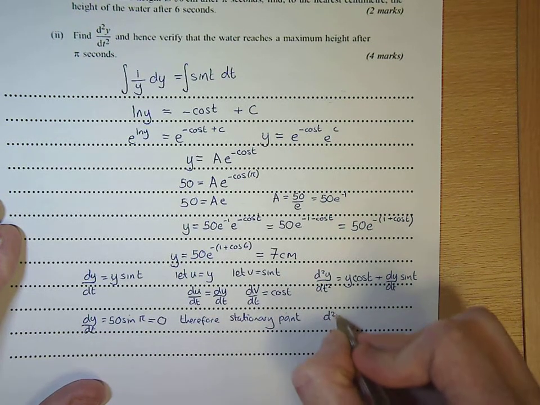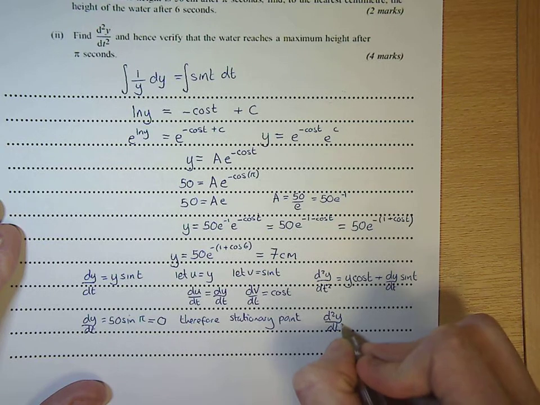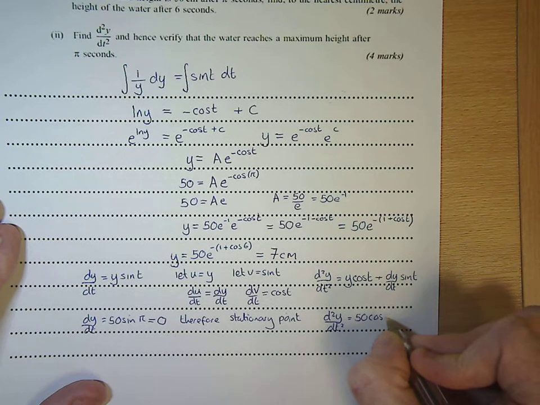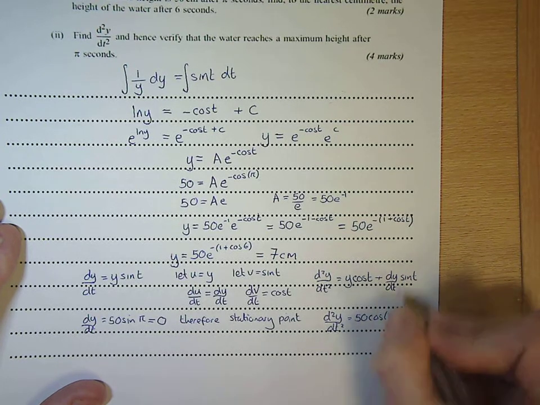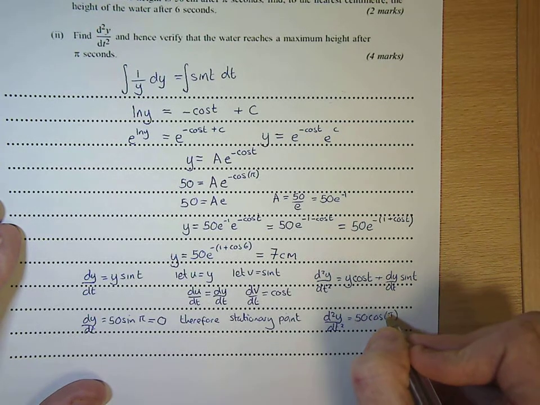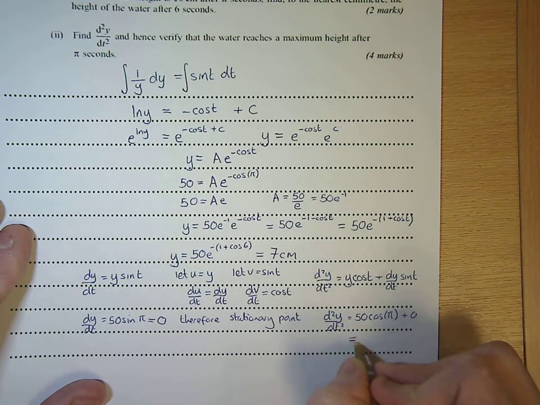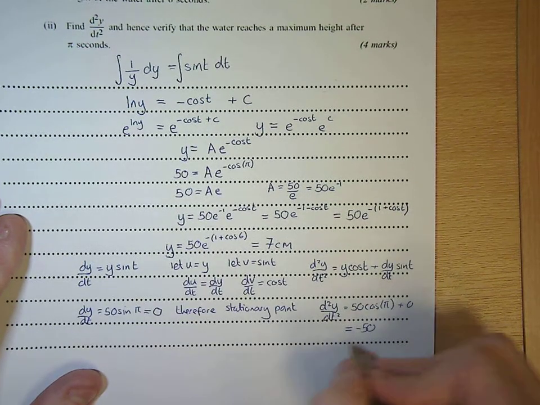Second derivative would be equal to 50 cos pi. This whole term would become 0, and so that gives me minus 50, which is a negative number, which means it is a maximum point.